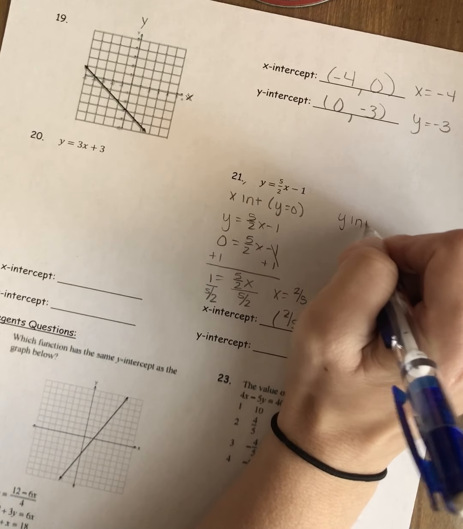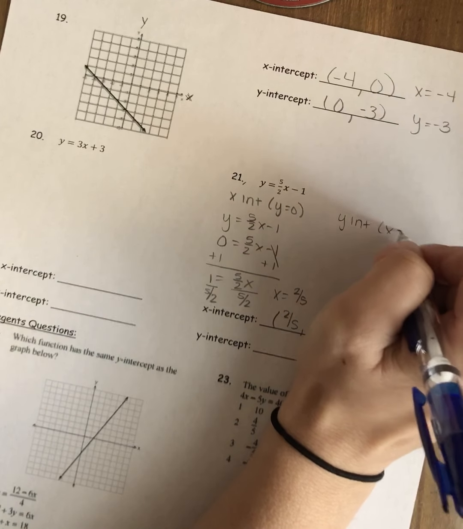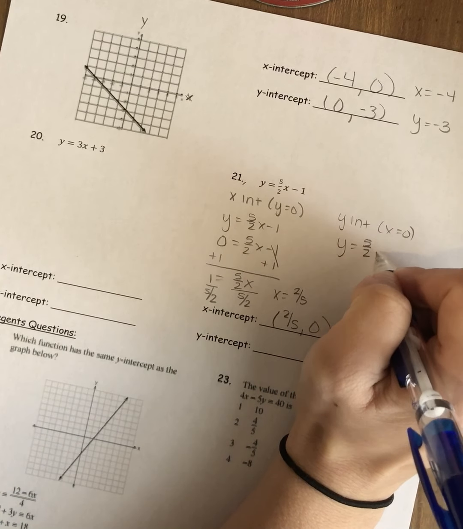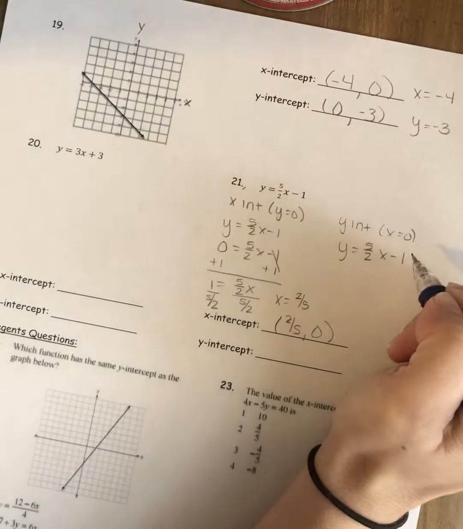When I'm finding my y-intercept, I know that x is equal to 0. So I'm going to take my equation. I'm plugging 0 in for x though.